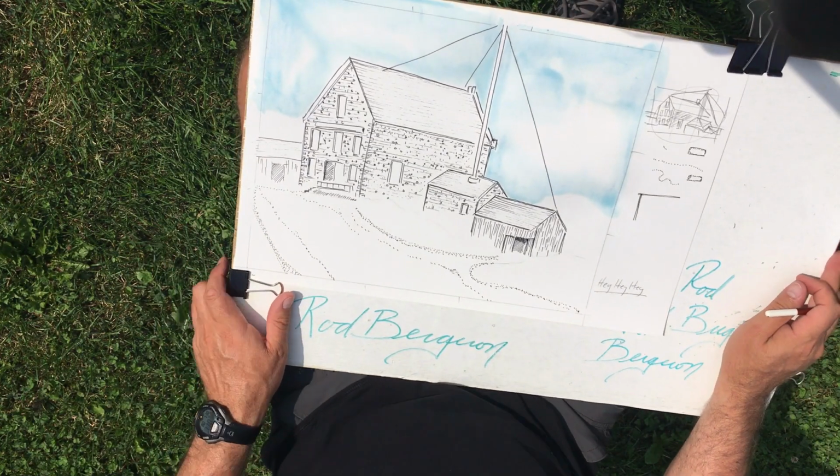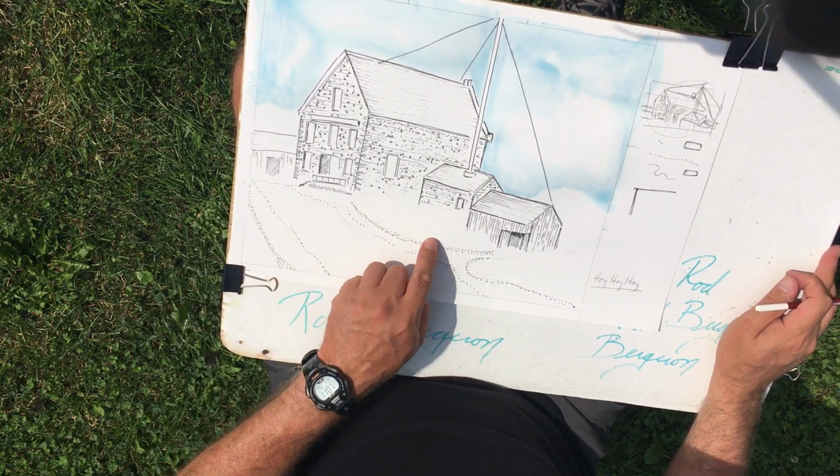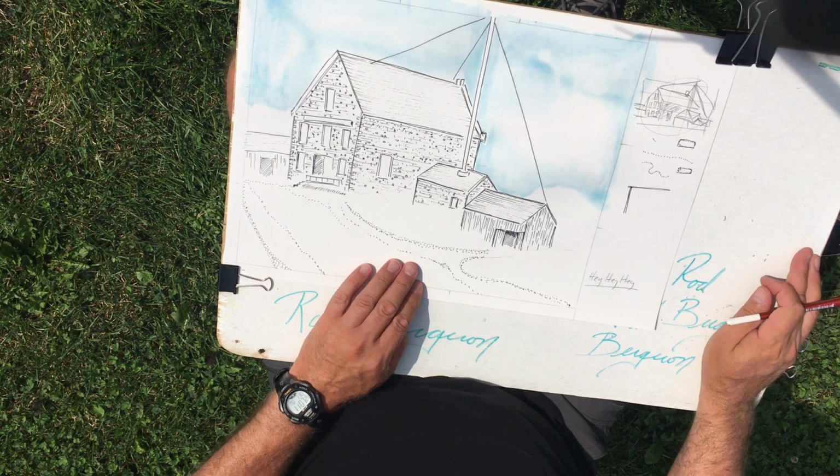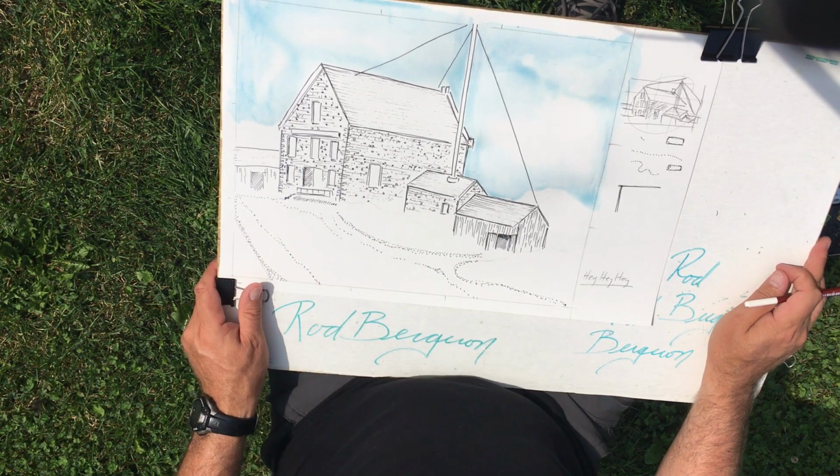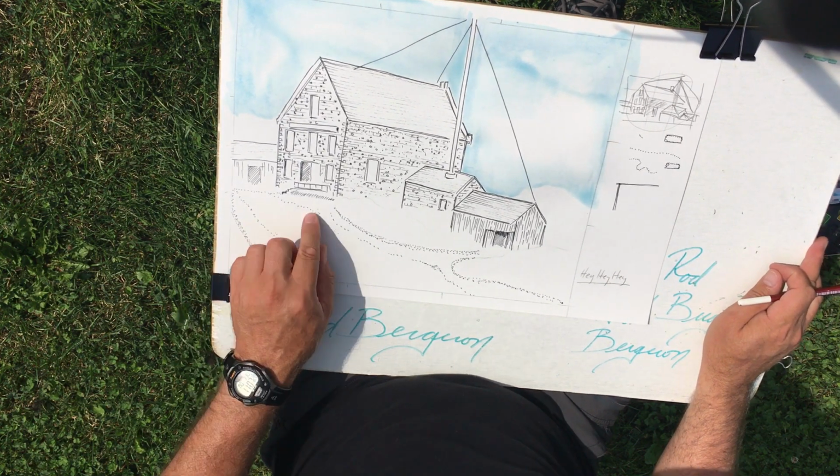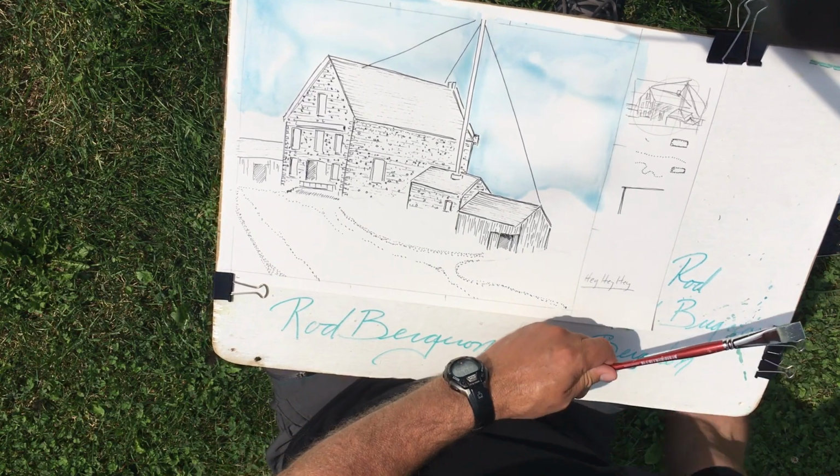Okay, so this is green in here, and this is all gray gravel. So I think I'm going to do that right now, all this gray gravel.